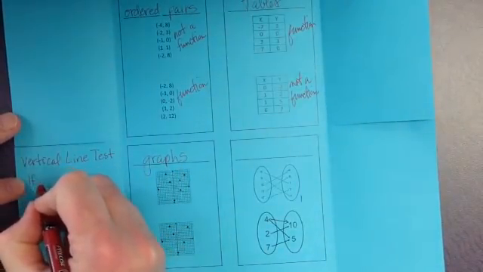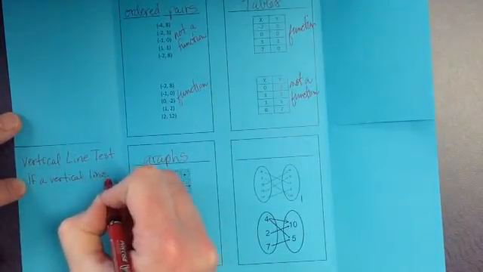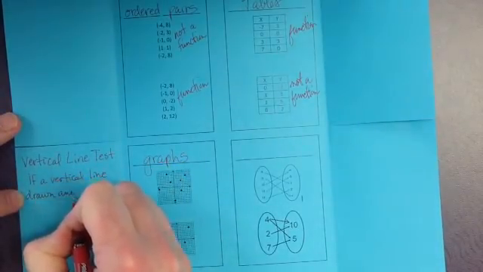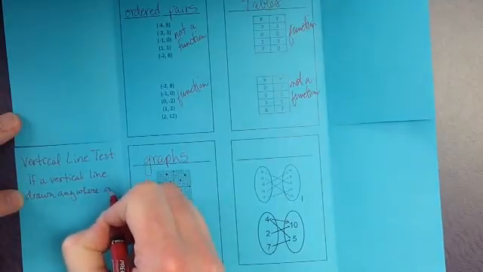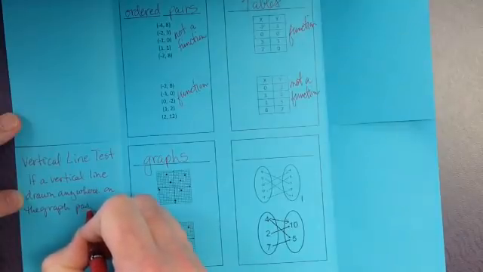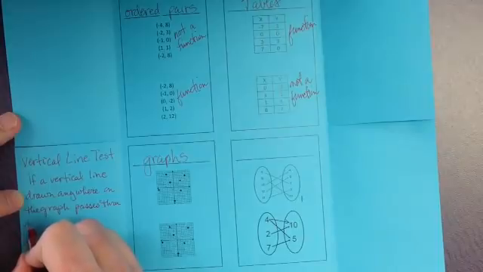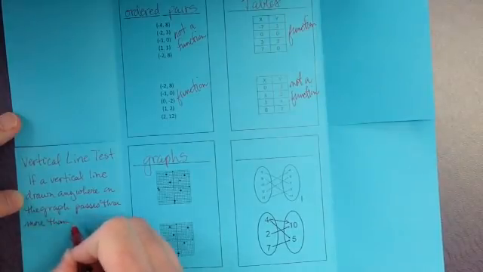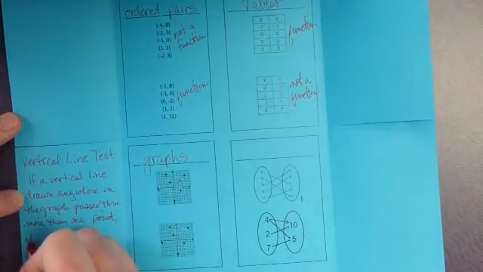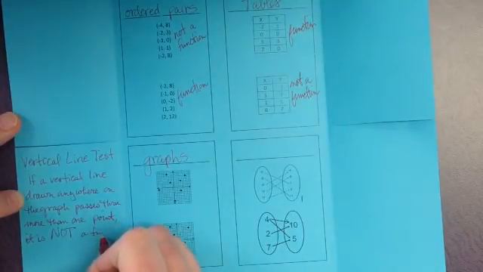If a vertical line drawn anywhere on the graph passes through more than 1 point, it is not a function.